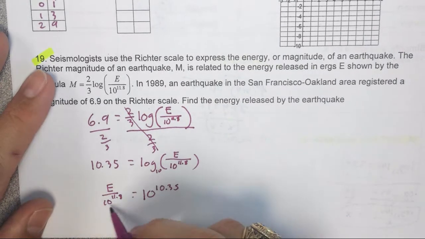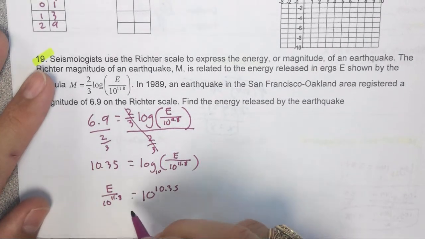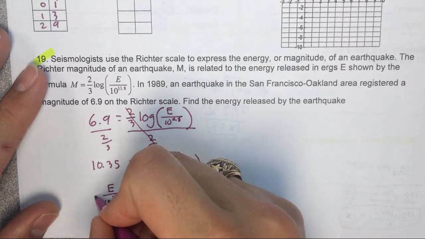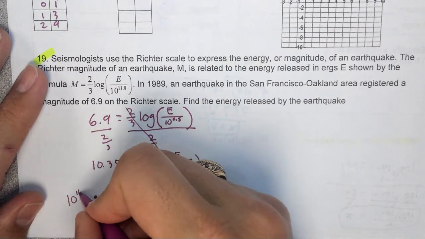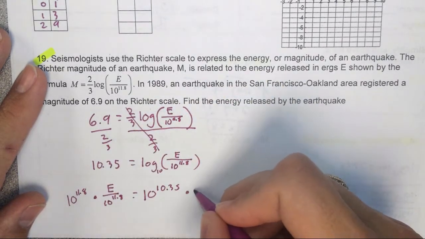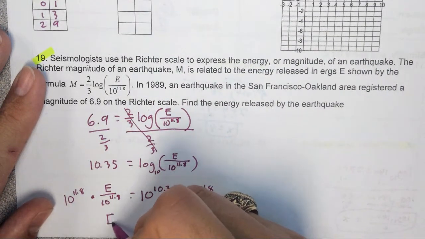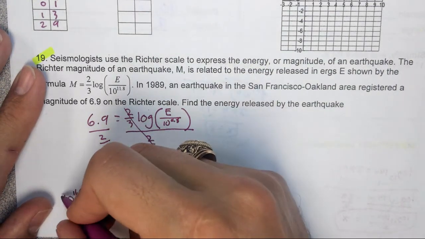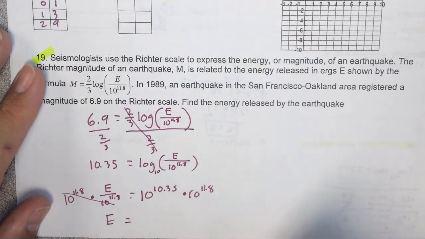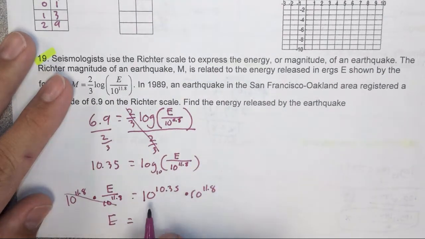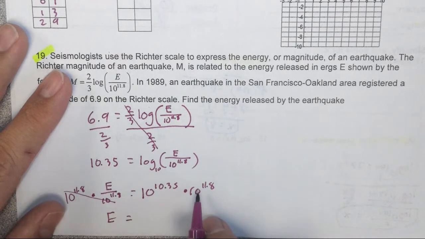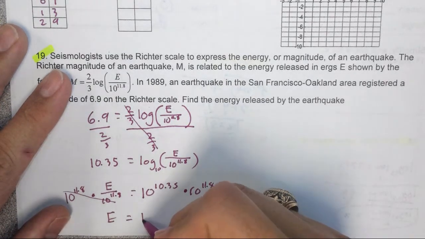Now I got to get rid of this because I want my E. The only thing stopping is this 10 to the 11.8 over here. So I'll multiply it by 10 to the 11.8. Multiply this 10 to the 11.8. These cancel. This is same base. Exponents means I add them.